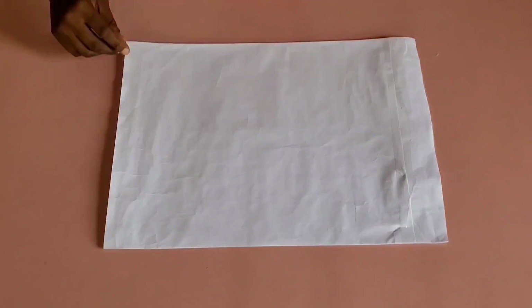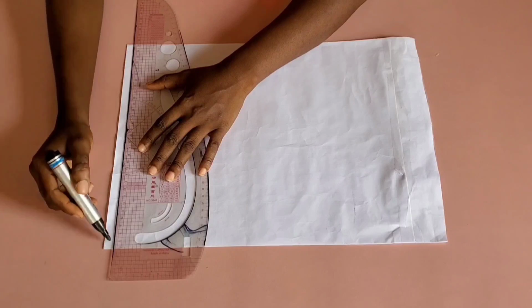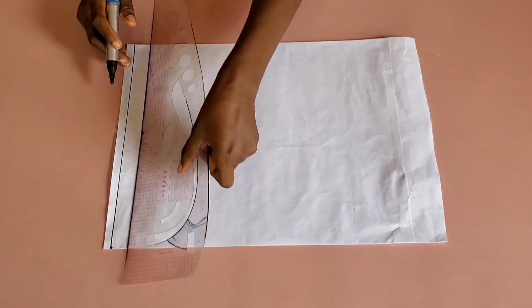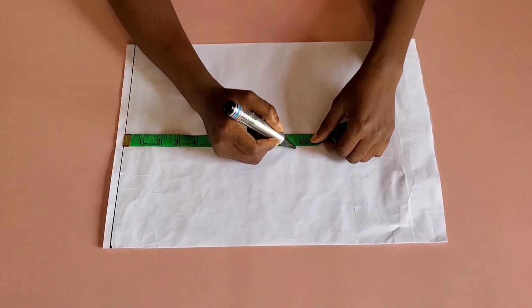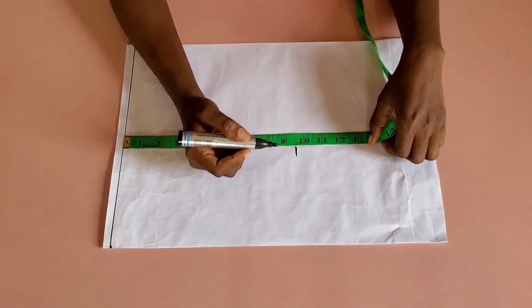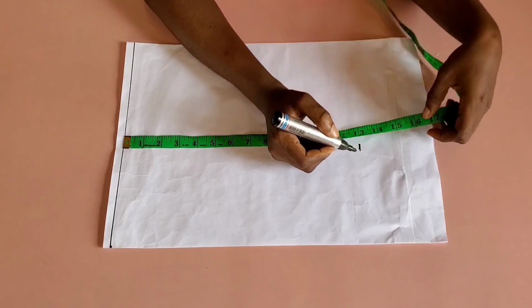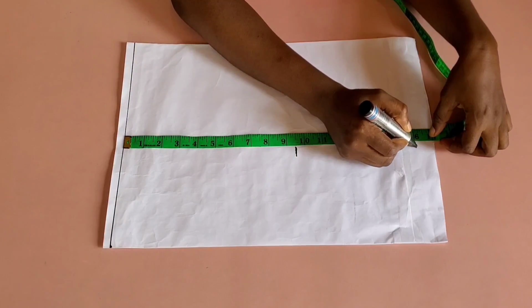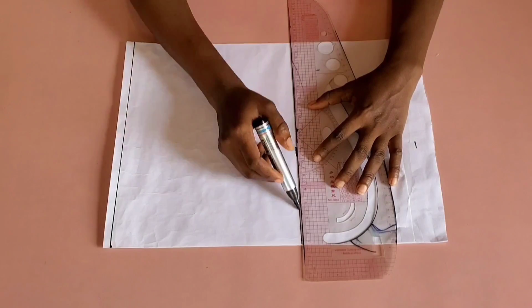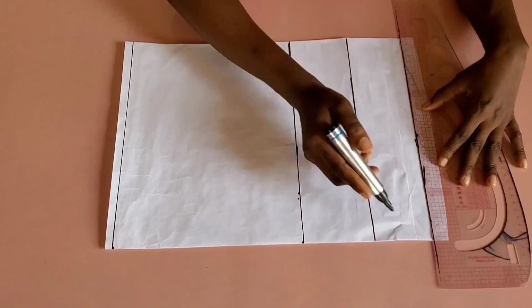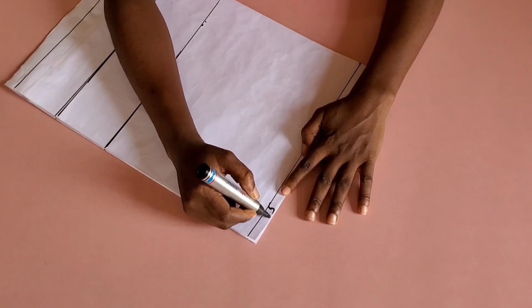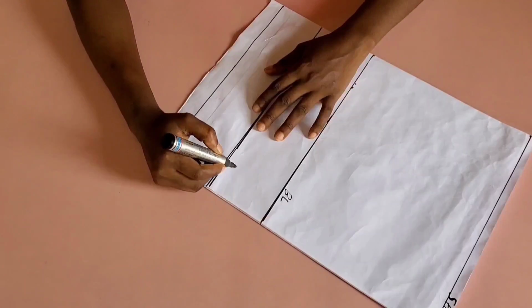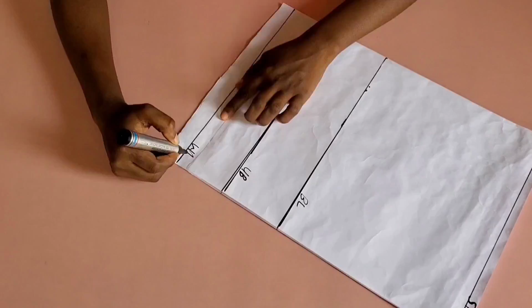My pattern paper is on fold, and the first thing I'll do is to draw a straight line which will serve as the starting or the shoulder line. And from there, I'll take the basic measurements, the first being the bust line, which is 9.5 inches, the underbust line 13 inches, and the waistline, which is 16 inches. Then I'll connect the points into straight lines. Then I will label the lines. This is the shoulder line, the bust line, underbust, and the waistline.